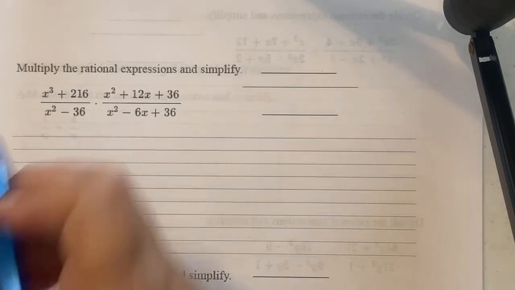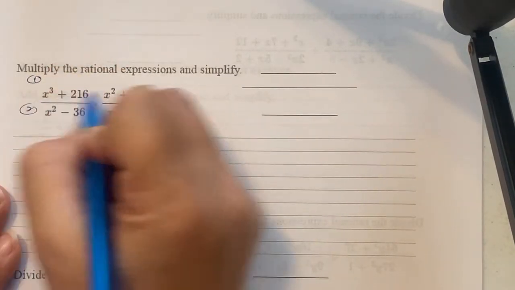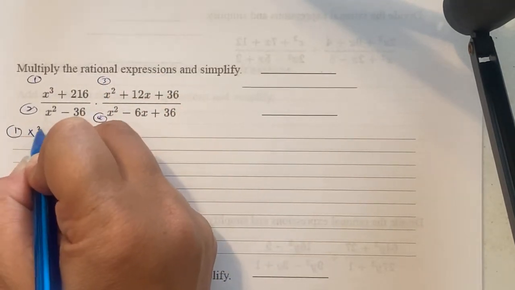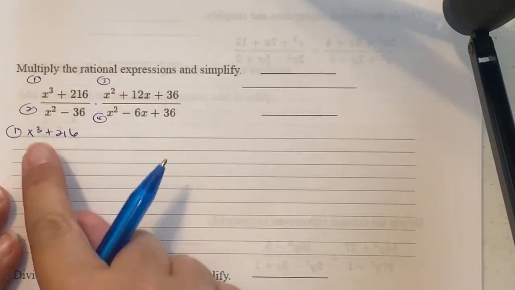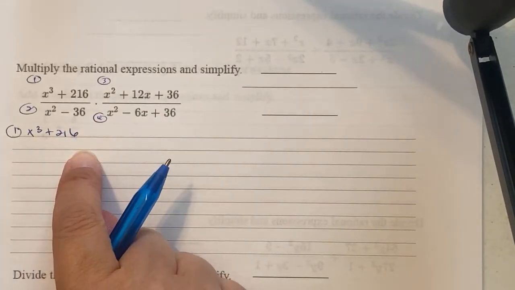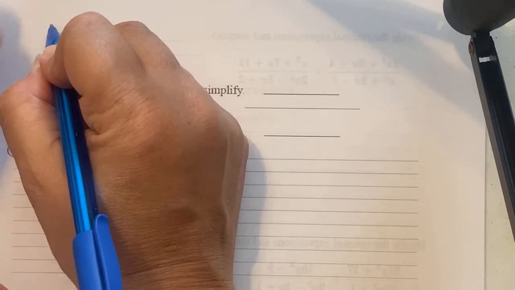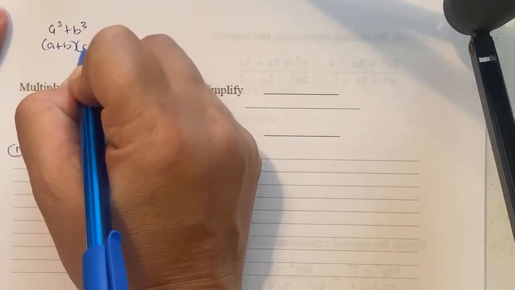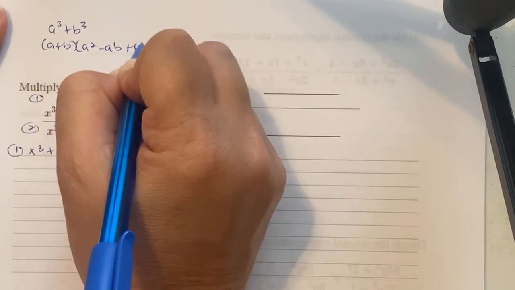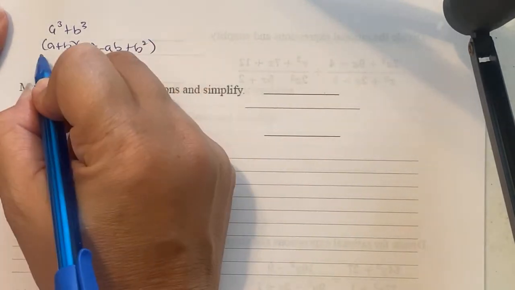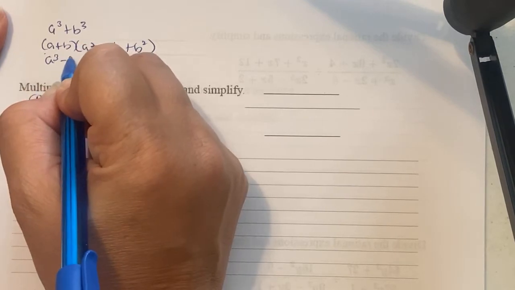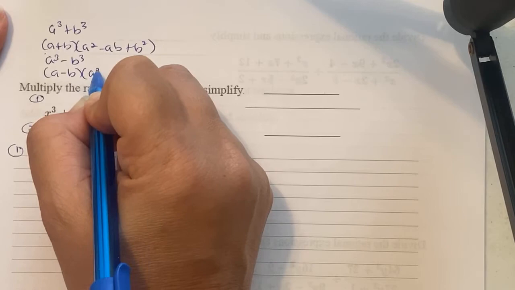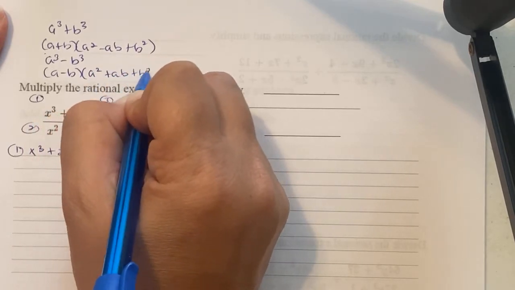Next example. We're going to continue again. Number them 1, 2, 3, 4. We're going to work with number 1. It says x cubed plus 216. Now, here's the situation here. It's a cubic function. So remember, you need to refer back to your cube roots. So a cubed plus b cubed is your a plus b, a squared minus ab plus b squared pattern. If it had been a minus sign, a cubed minus b cubed, you are just flipping the sign. So it's a squared plus ab plus b squared.